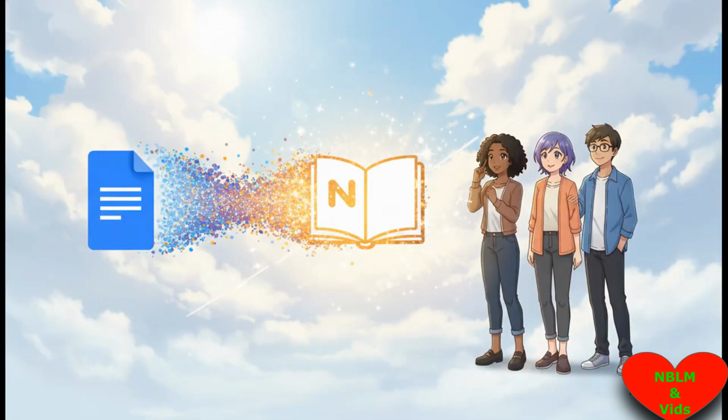In just a couple of seconds, NotebookLM pulls in the new version of your doc. All your latest information, your newest thoughts, your brilliant ideas, they're all right there, inside your notebook, ready for you to get back to work.